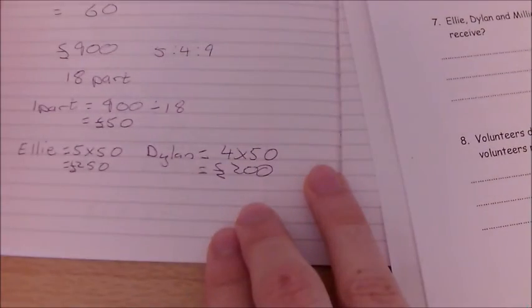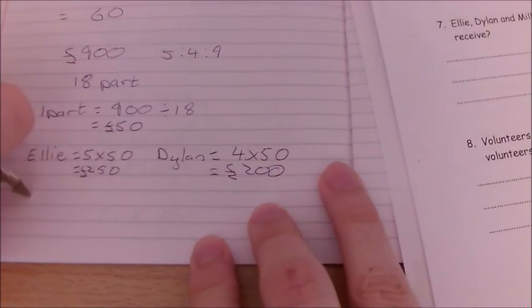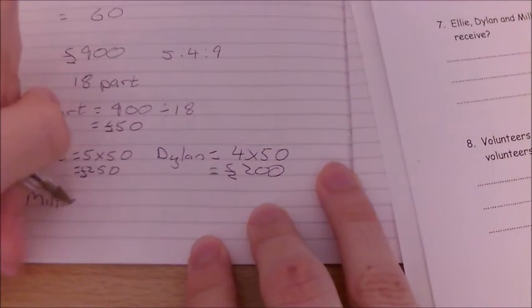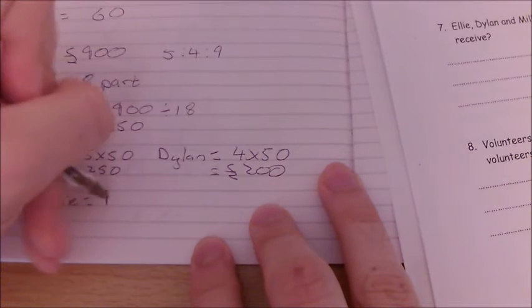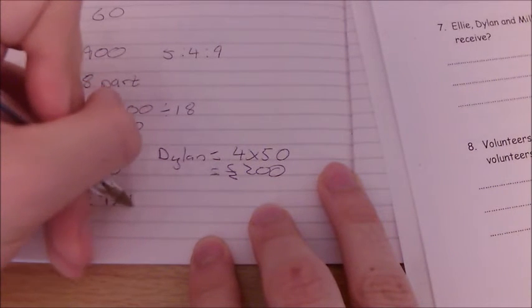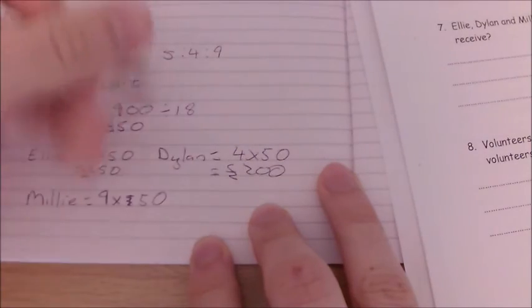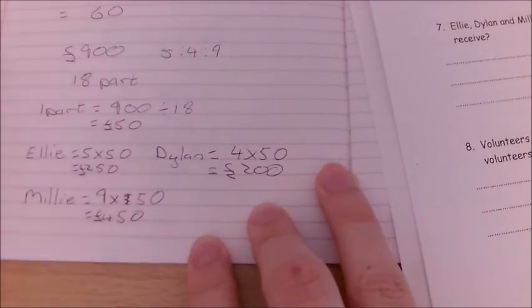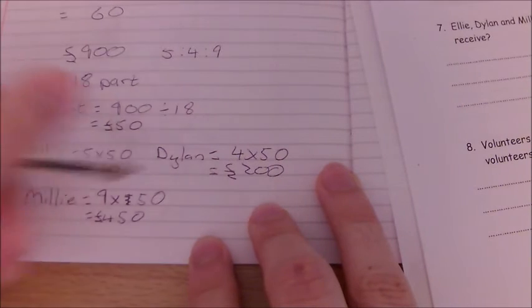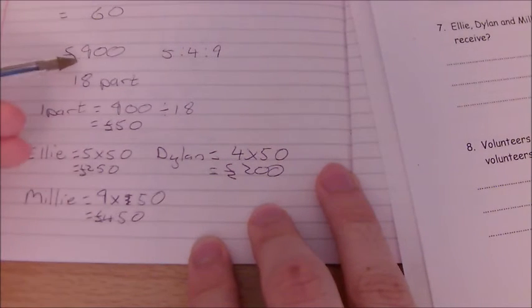And Millie receives 9 times 50, which is £450. If you add up all 3 parts, Ellie, Dylan and Millie, it'll amount to £900, which means we've done the question correctly.